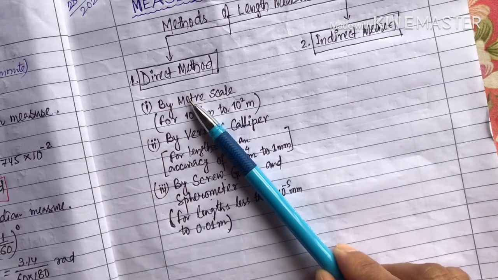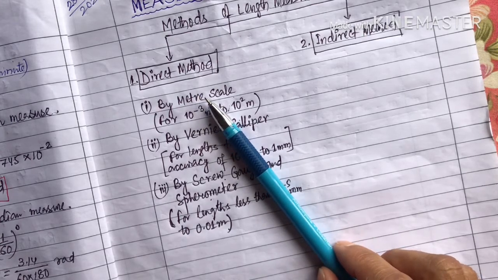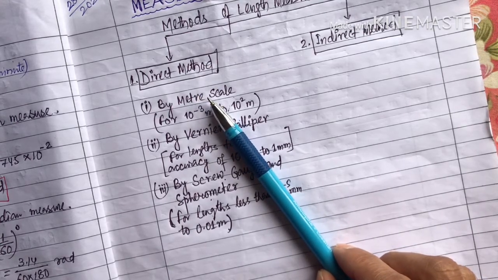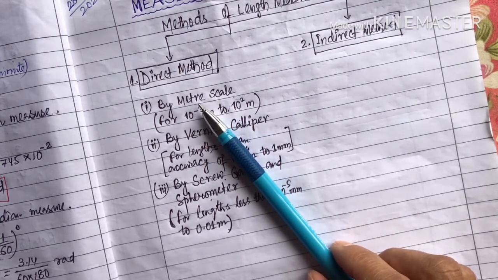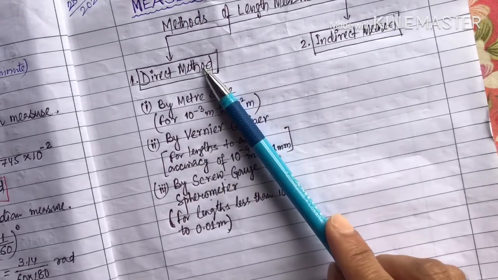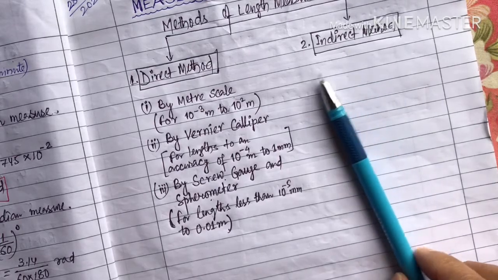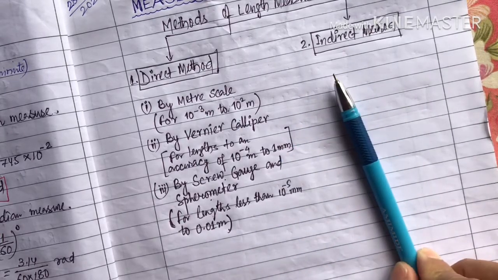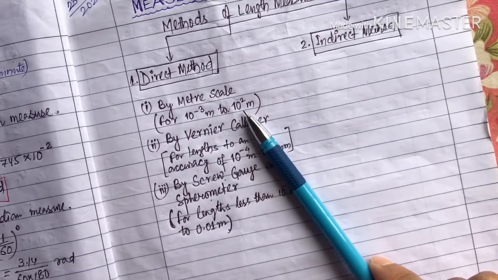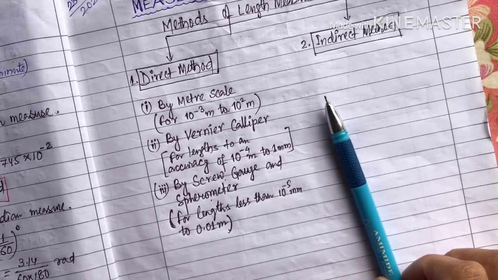Even we can think about the distance between the planets, the distance between the stars, in space, in the universe. Those measurements you cannot do by simply using a meter scale or this direct method, right? So these large distances we cannot measure directly by this kind of instrument. There we need some other sort of device, some other technique, some other method.